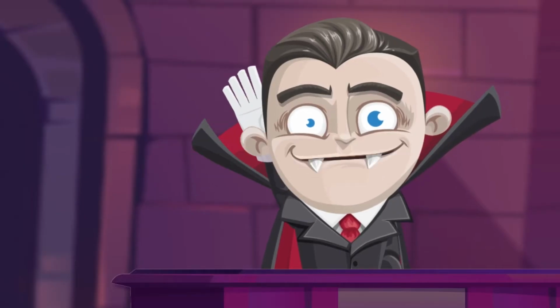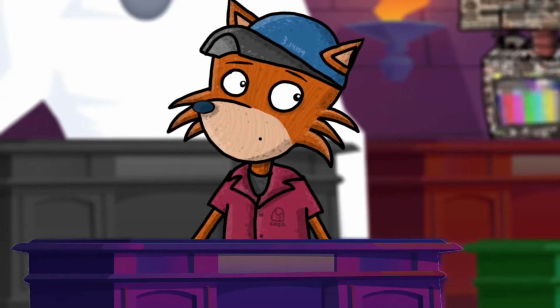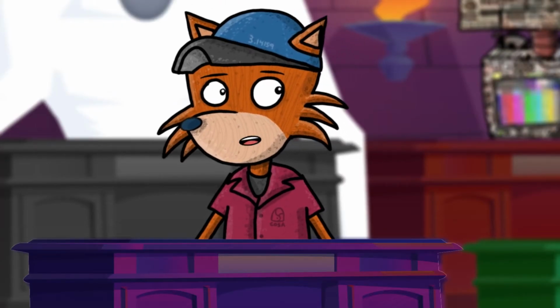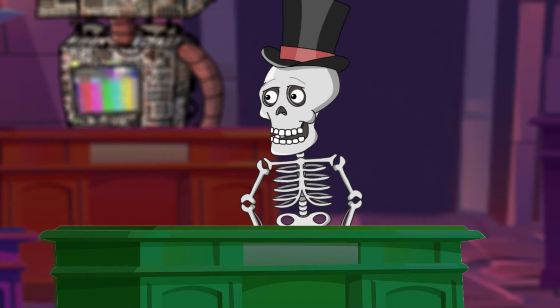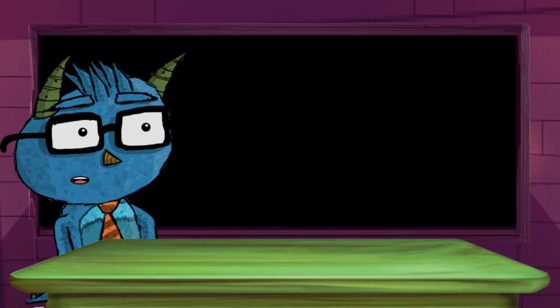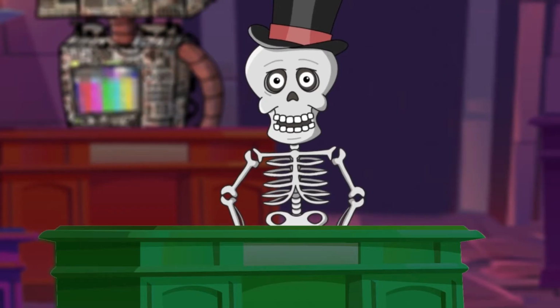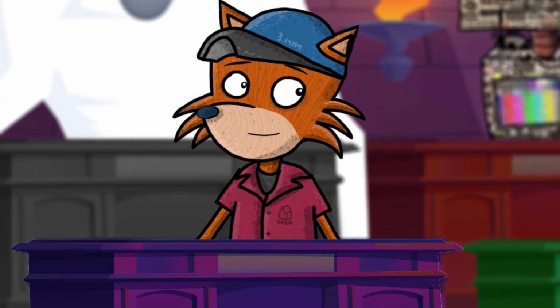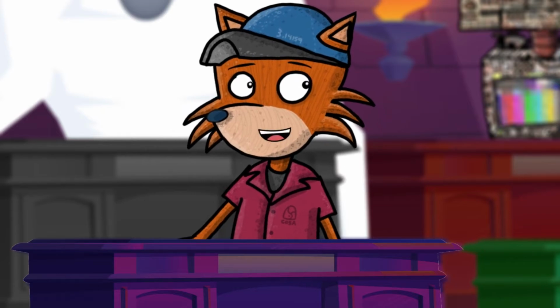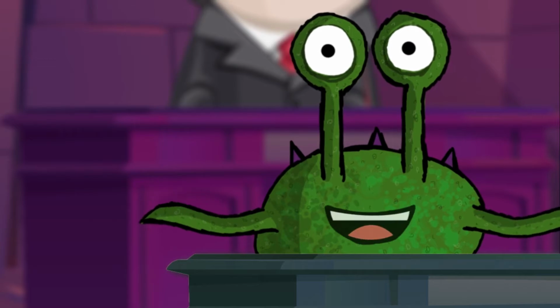I have a question. Why is Bones wearing that ridiculous hat? Leave him alone, Tom. Bones, I like your hat. Thanks. I just felt like celebrating. Today's my birthday. Happy birthday, Bones. How old are you turning today? 143. Me too. I'm almost 143 in werewolf years. Am I the only one in this class who's just 12?